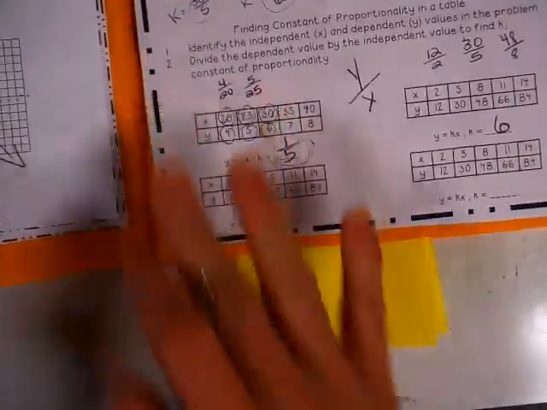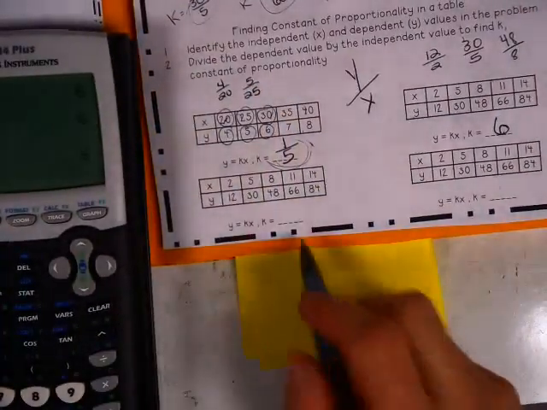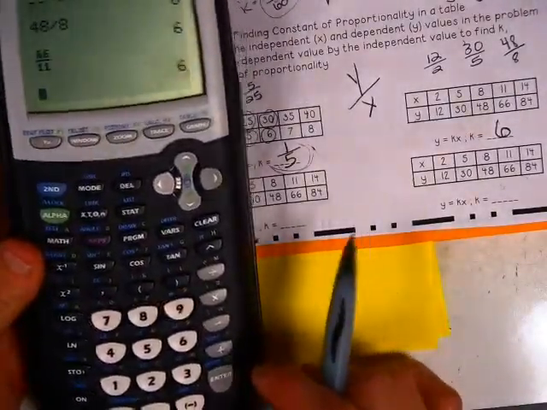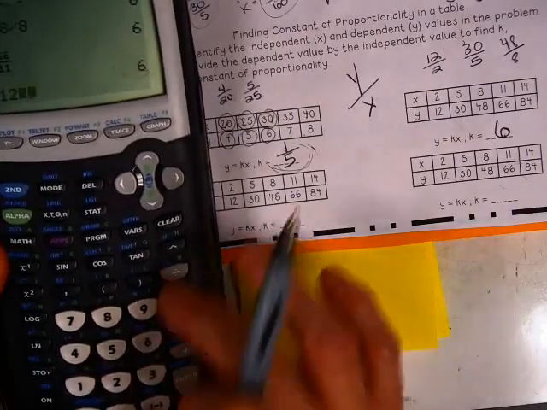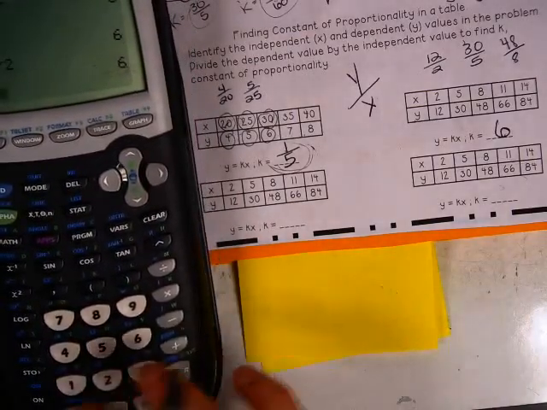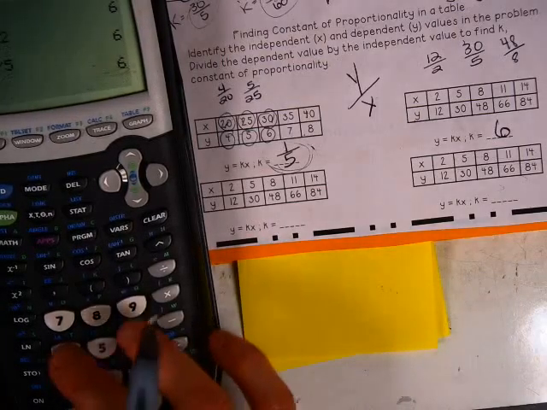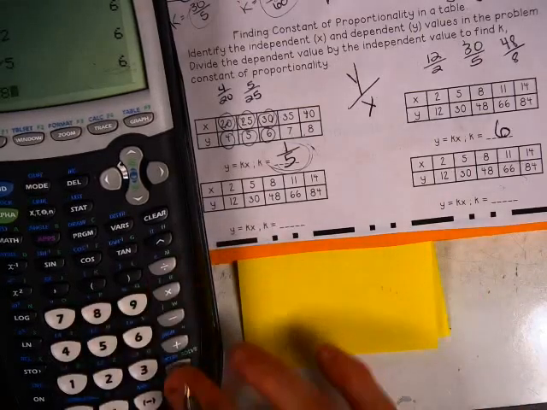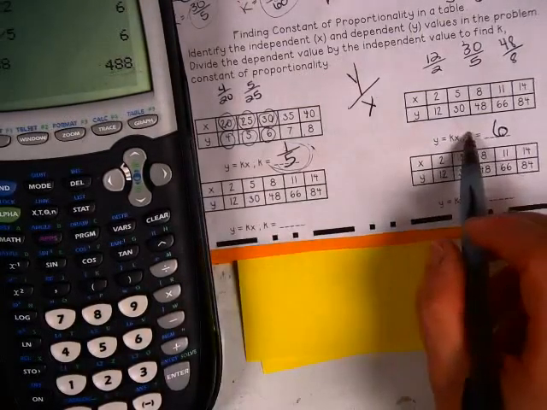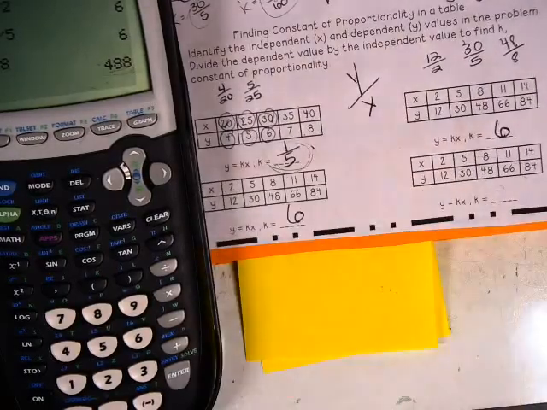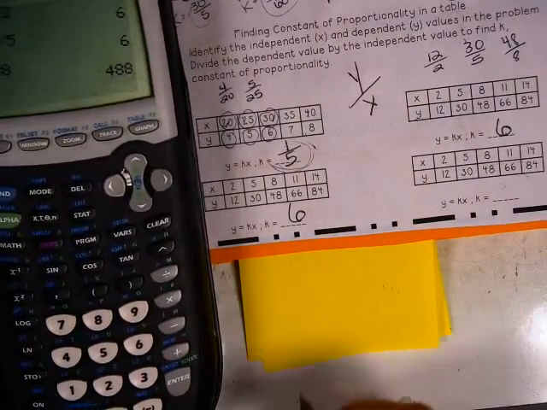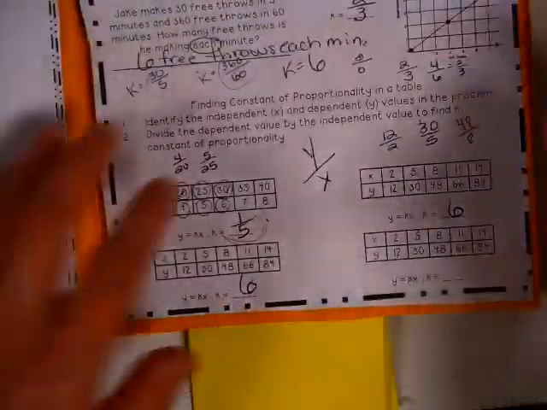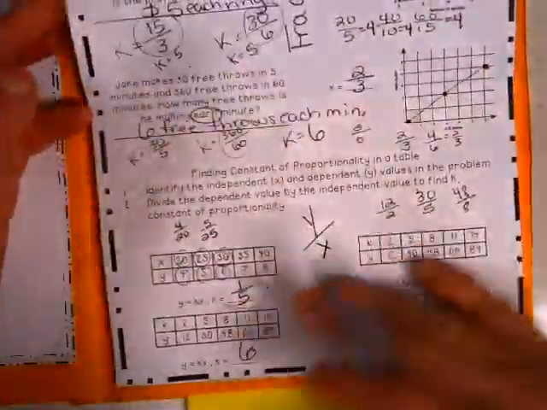So, alright. I'm going to do one more, and then I'm going to leave you to do this one. Okay. So, let's do 12 divided by 2, 30 divided by 5, 48 divided by 8. So, notice that these are the exact same numbers. It took me a second, but I figured out real fast that they're exact same numbers. Alright, so, those we've done. I want you to try to do this one. Okay, that's all you have to do with this.